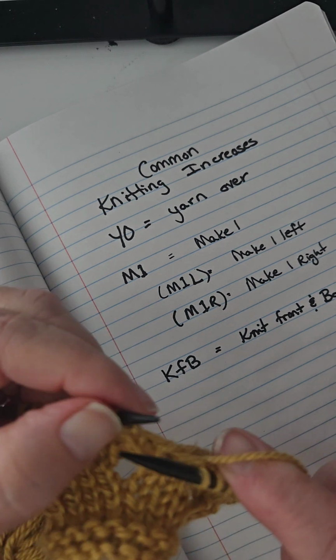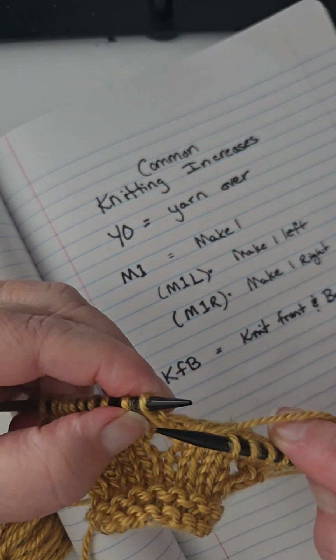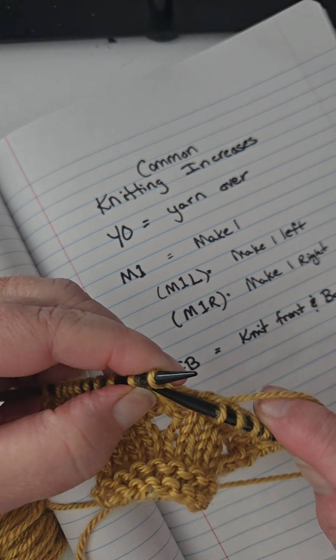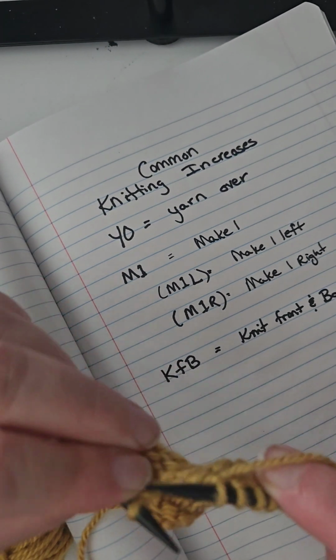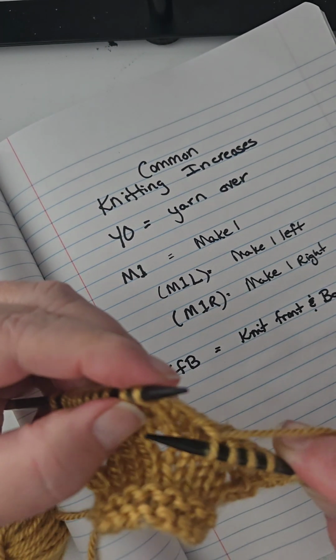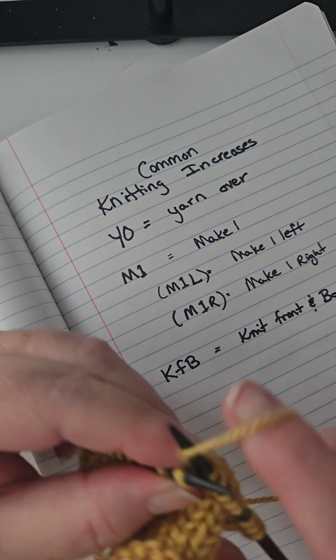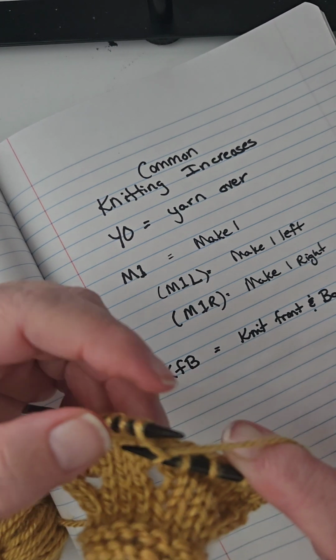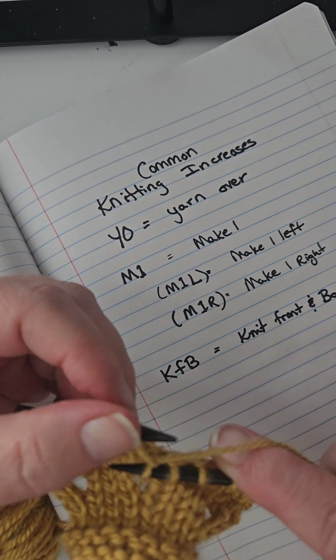Okay, so if we come to where we're going to knit front and back, what that front and back is talking about is the front leg of the stitch and the back leg of the stitch, so the back side. So if we're going to knit, it means knit through the front, just like you would regular, but do not slide your stitch off.